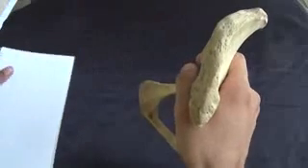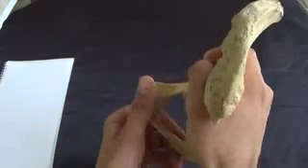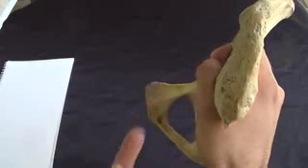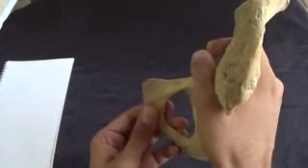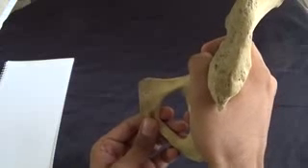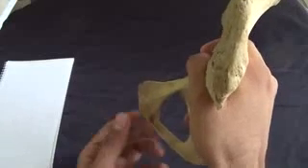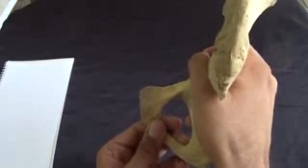Now the second point is the pelvic surface of the pubis. This one, this is the pubis and this is its pelvic surface, should be facing backward and upward. Now if you are holding it in standing position, the pelvic surface of the pubis should be facing towards your face, backward and upward.